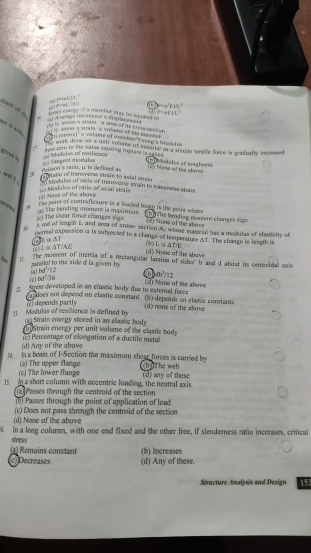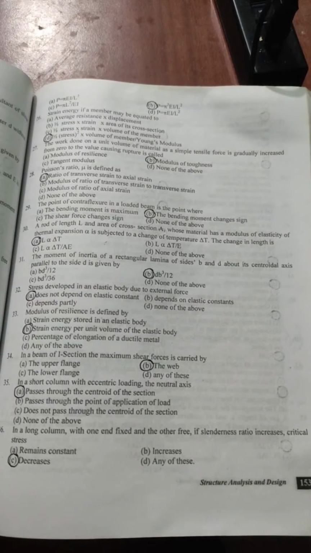Strain energy in a member may be equated to average resistance into displacement, or one upon two stress into strain into volume of the member, or stress squared into volume of the member upon Young's modulus.